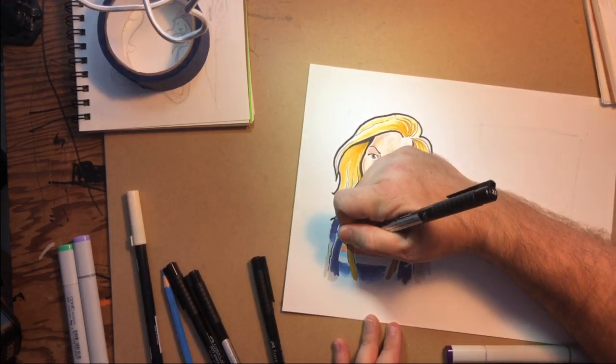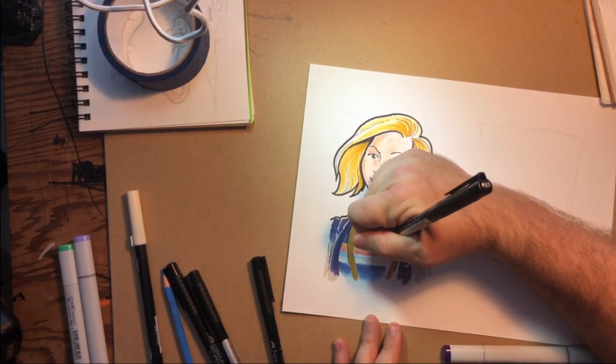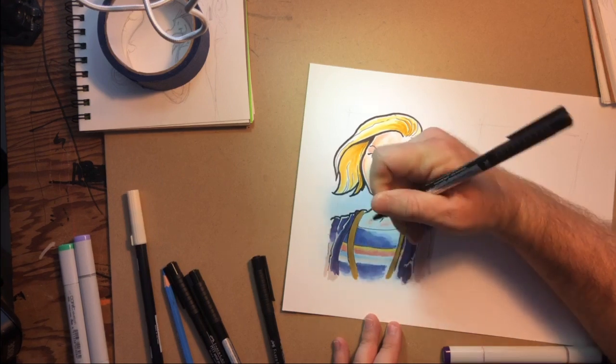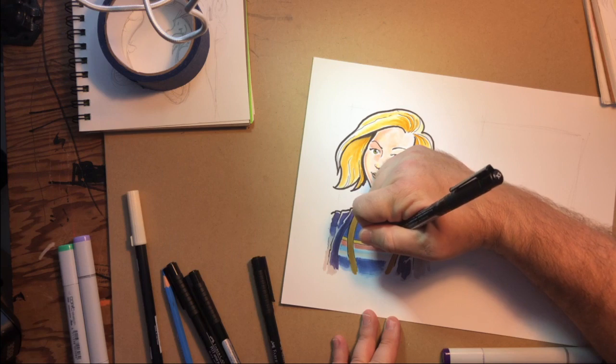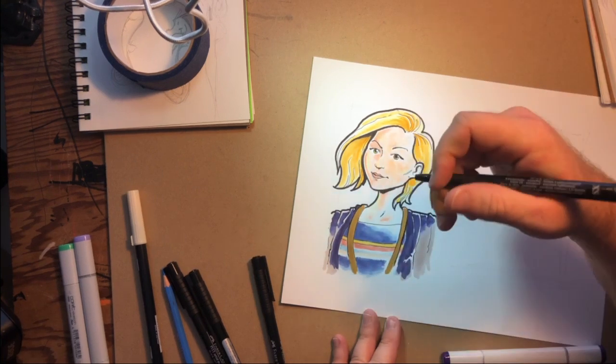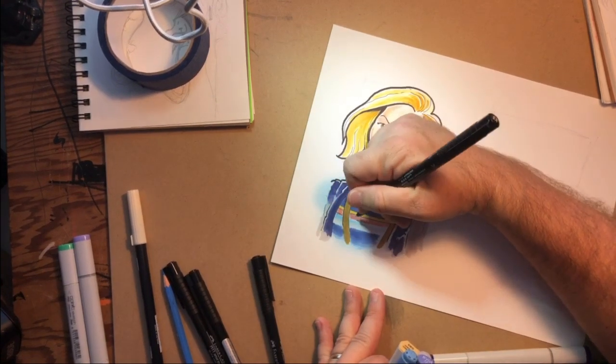All right, I think we're getting close, everybody. I'm gonna just throw in a little bit of background color. Not much detail, but color at least. Just gonna add a little more definition to these lines.